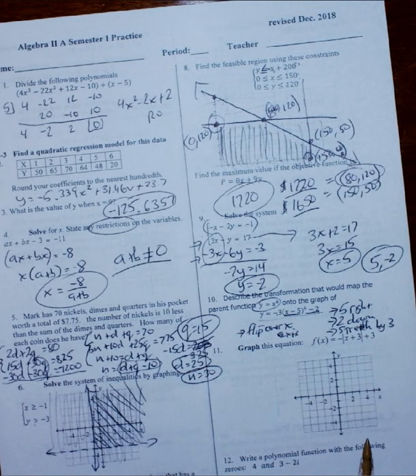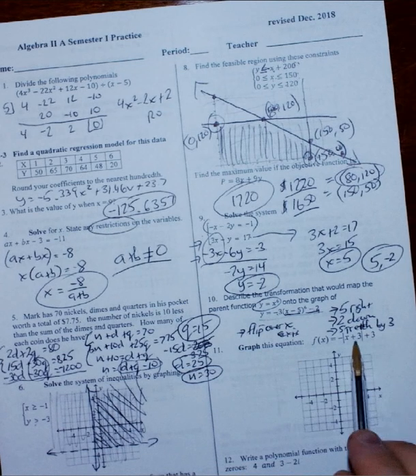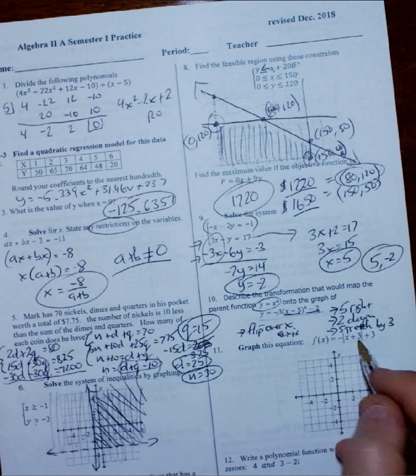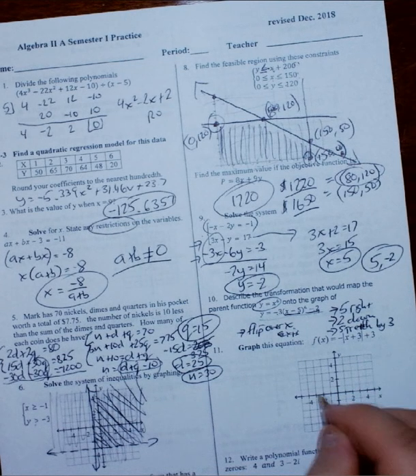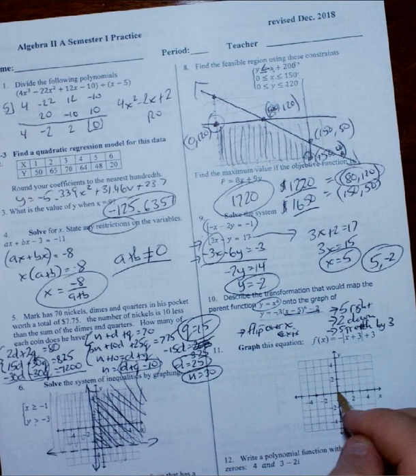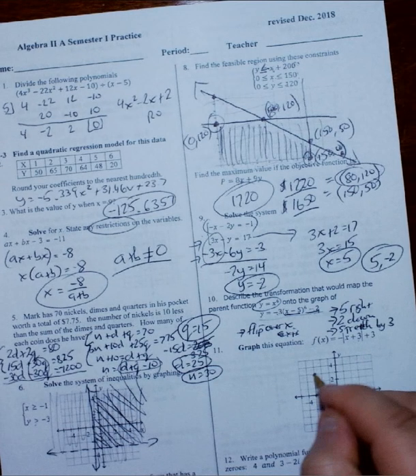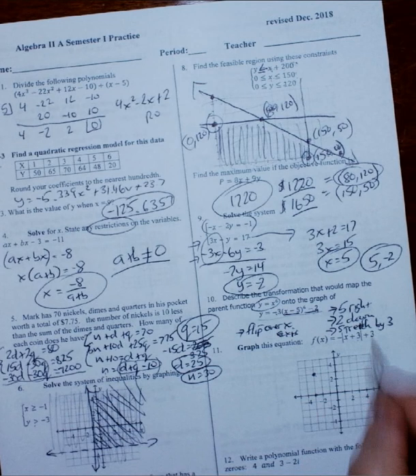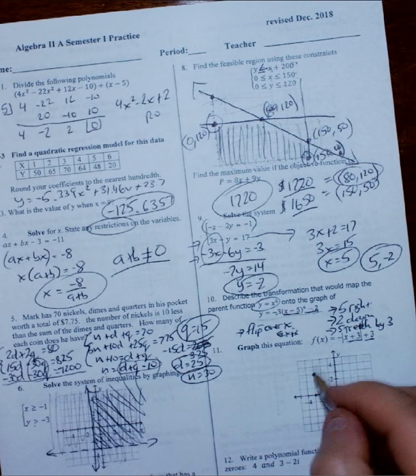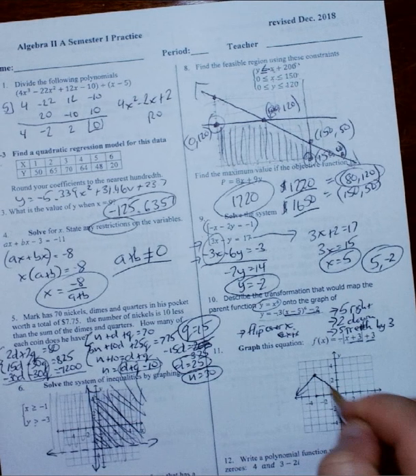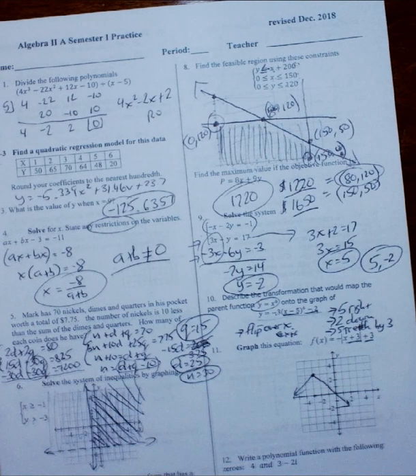Number 11, we want to graph this equation. So that's the same kind of concept here. I'm going to move 3 units to the left, my vertex, which is normally at the origin. Also 3 units up. So it's going to start here. So 3 units to the left is this one. 3 units up is this one. But then it's going to open down. And so my V, which normally goes over 1 and up 1, now is going to go down, and it's going to look something like this.